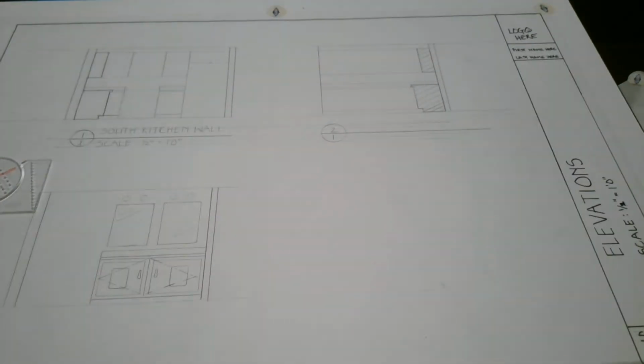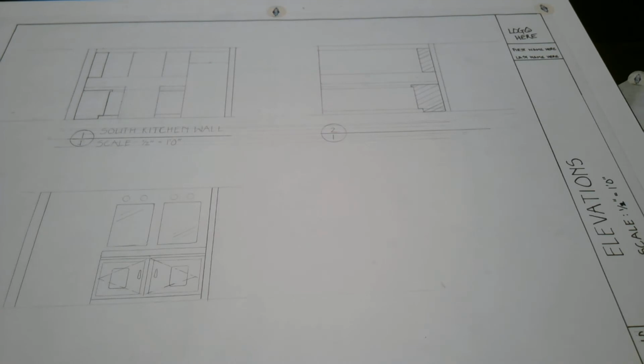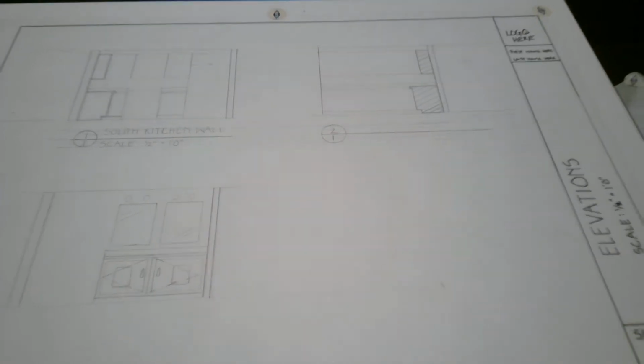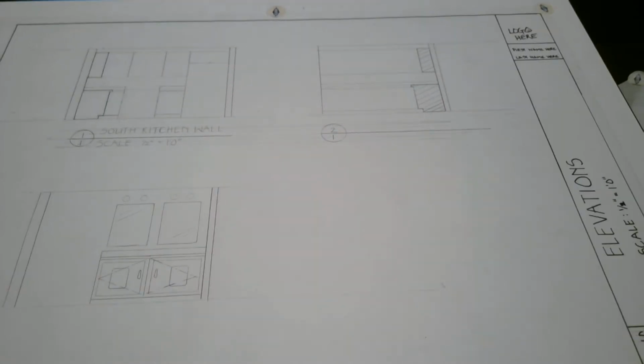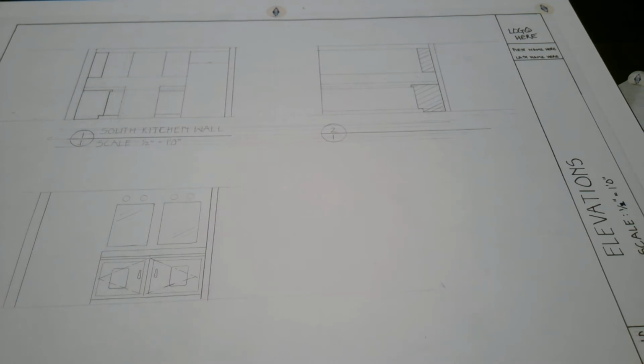I also want to pull to your attention here that when you are putting in your kitchen components and your cabinetries, don't forget you do want to draw in your directional symbols of that dash line on which way your cabinet doors open and close.